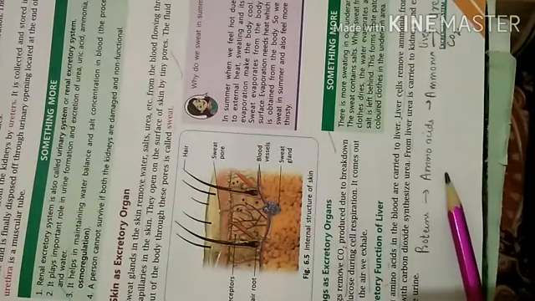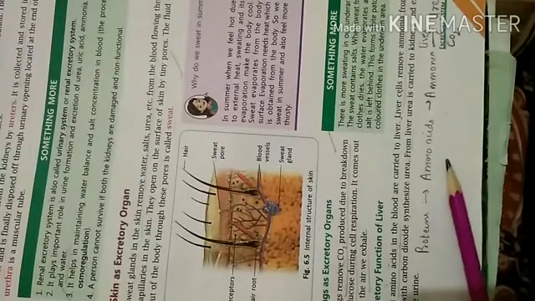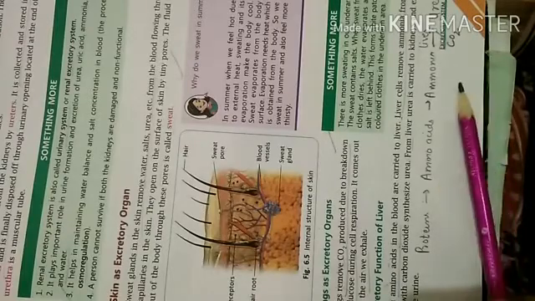So what happens here? We are taking food. In the food there are proteins, and when they are broken down they release amino acids. These amino acids further give ammonia, and this ammonia in the liver, in the presence of liver enzymes, combines with carbon dioxide and forms urea. Urea is transported to the kidneys, and through the kidneys, in the form of urine, it is excreted from the body. So this is the excretory role of the liver.